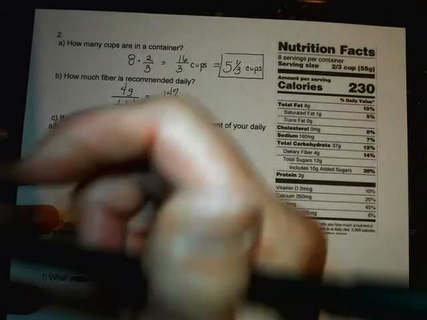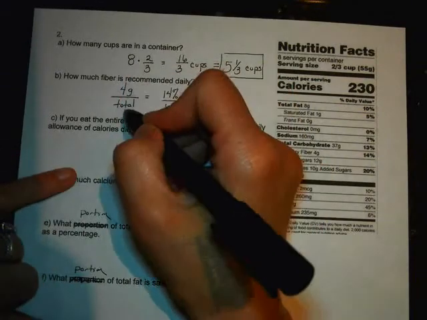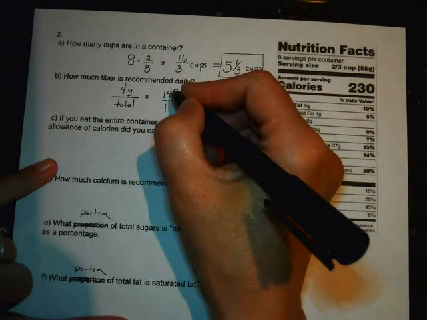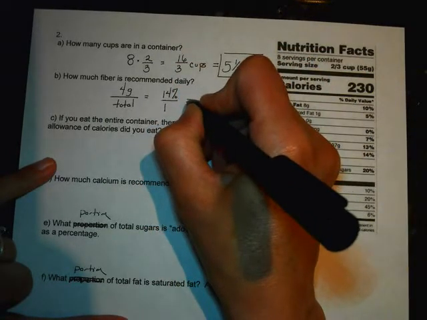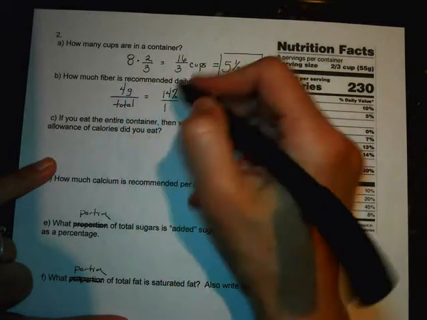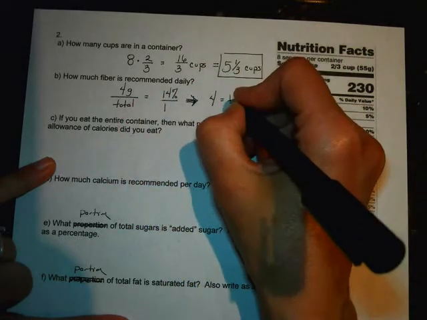So if we have a fraction equaling a fraction, or we could write it as 14/100, it doesn't matter. I'm going to go ahead and cross multiply. You ready? So 4 times 1 equals the total times 14%.